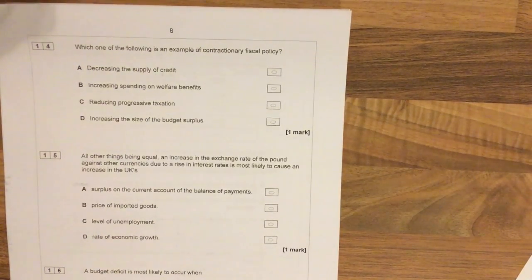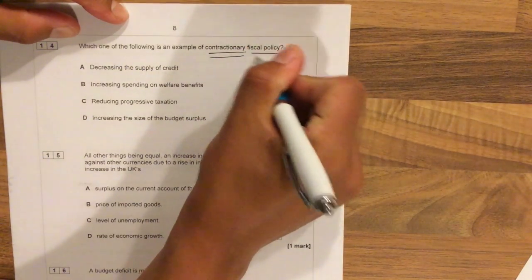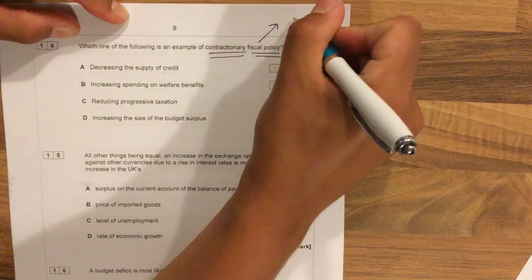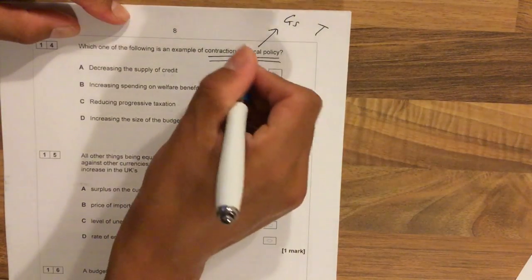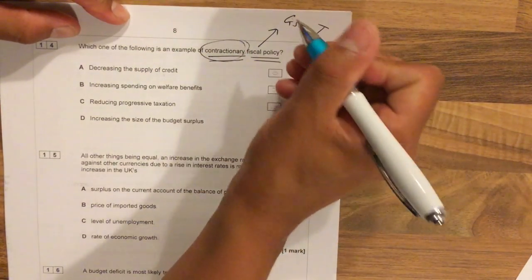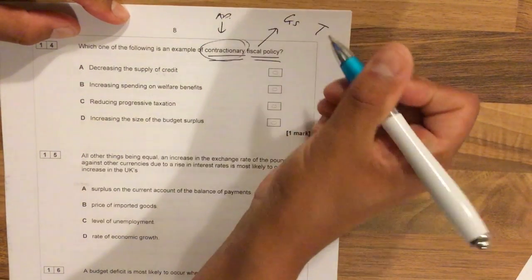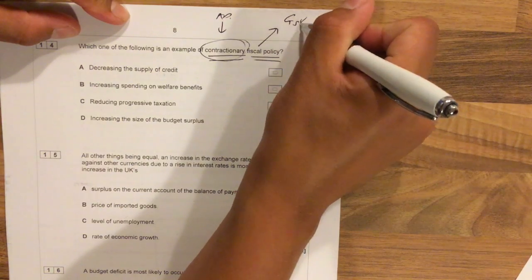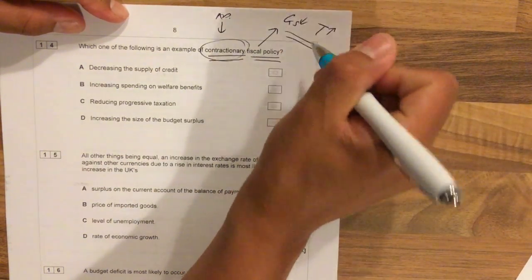Okay, 14. Which one of the following is an example of contractionary fiscal policy? So fiscal policy, we're thinking about government spending and taxes. And if it's contractionary, then that's all about AD going down. So that's going to be government spending reduced or taxes going up. So that's effectively what we're looking for.